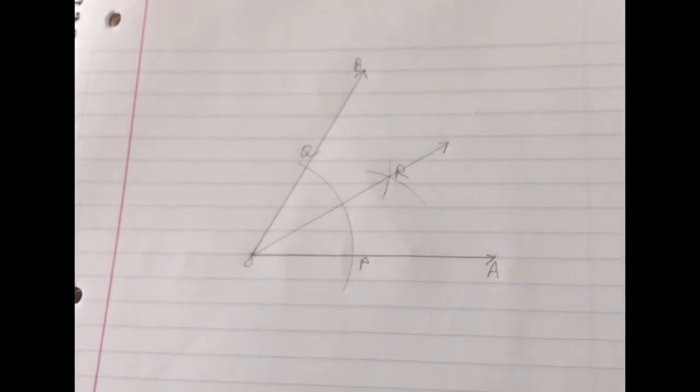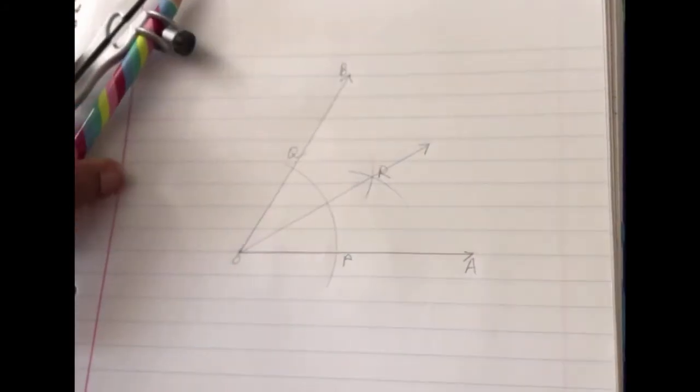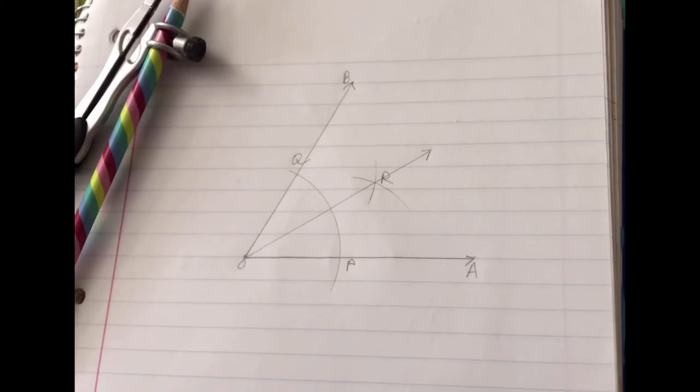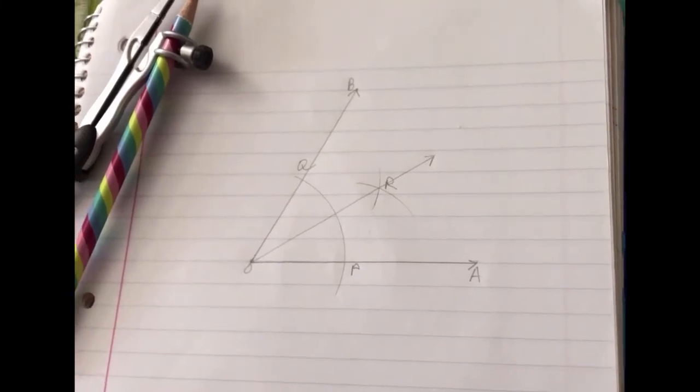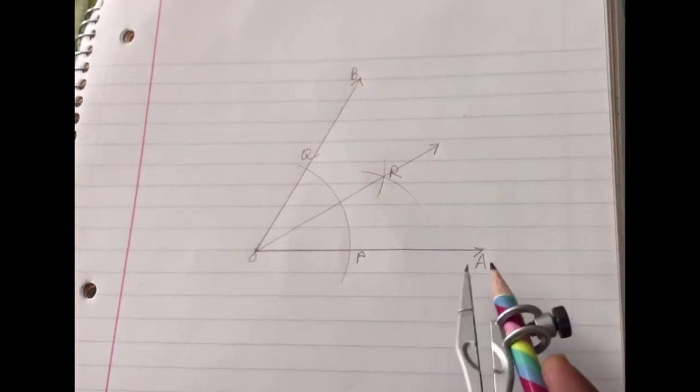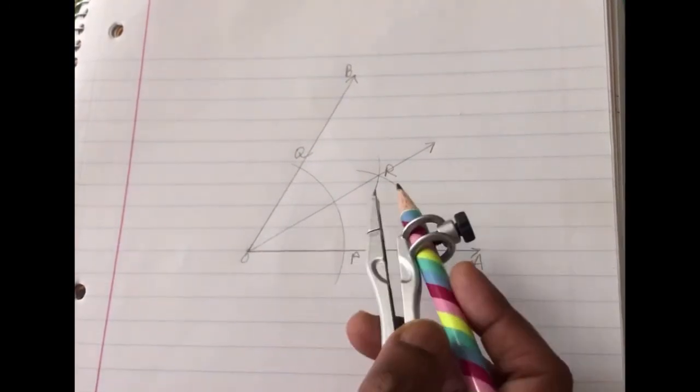We can check our work by using a protractor. We can measure the angle first, AOB, and then we can measure the second angle, small angle, angle AOR.